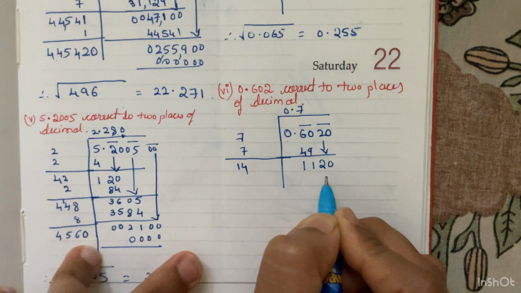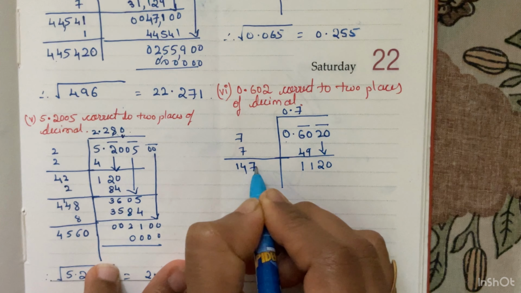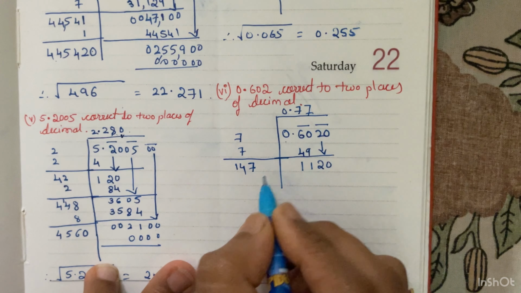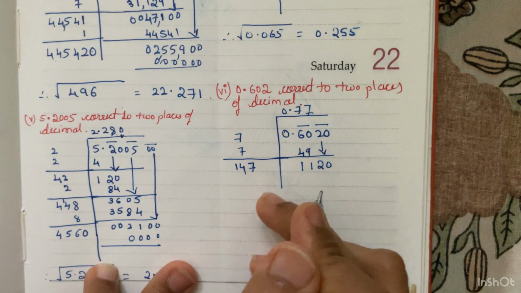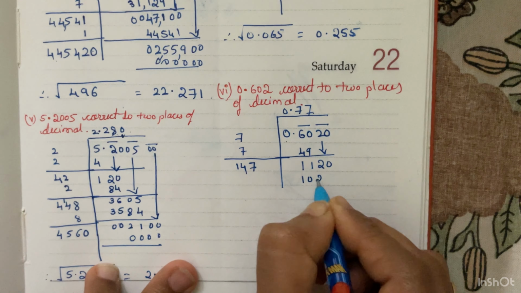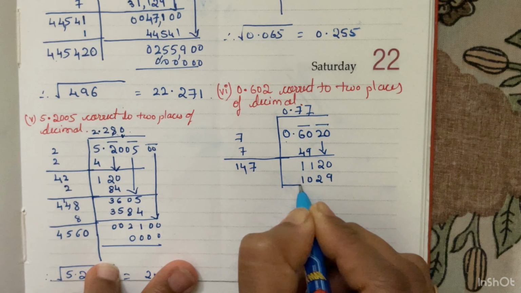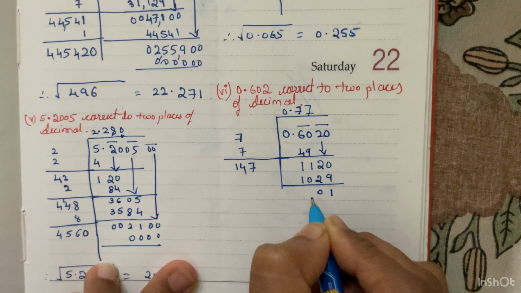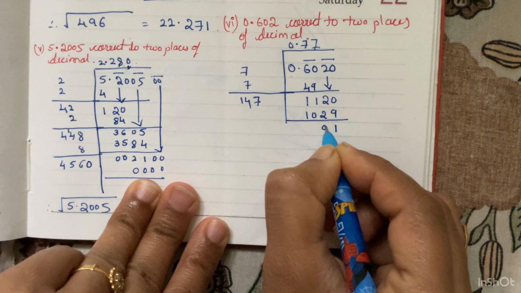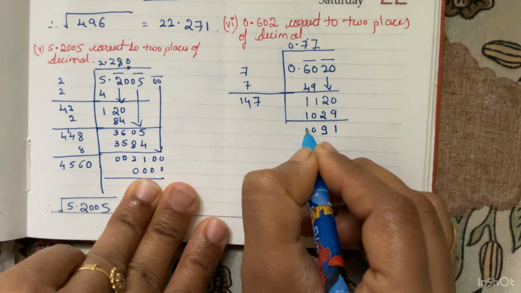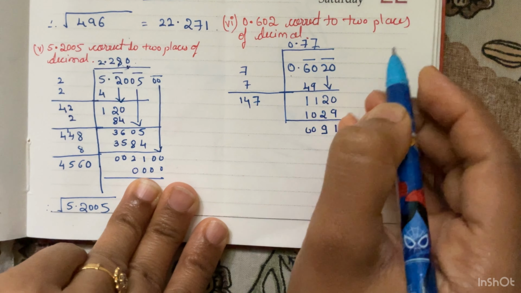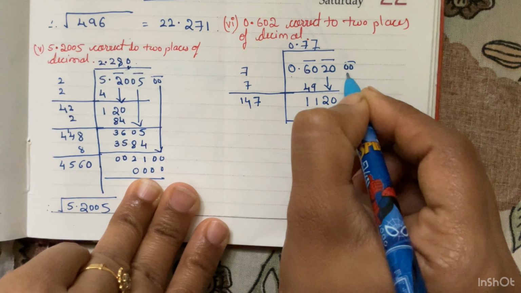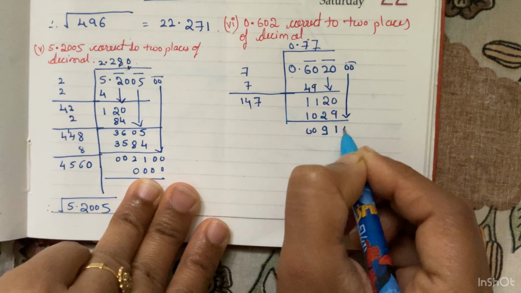Now to do the division, I choose here the digit 7, the same number we need to add here. 147 sevens, I'll get 1029. Okay, now see here, sorry, here I'll get 9. Okay, now here it is 0 0. Now to find one more place, I'll take a pair of zeros. Let me take it down. So I got 9100 here.